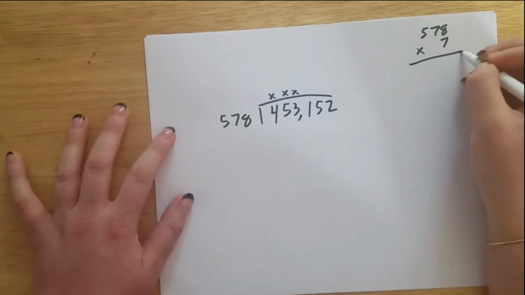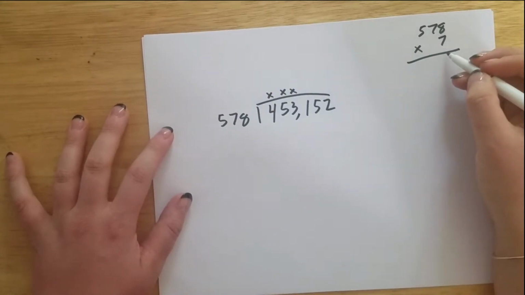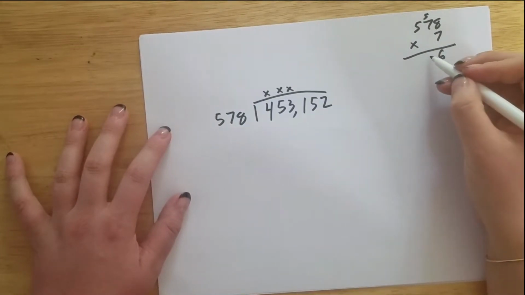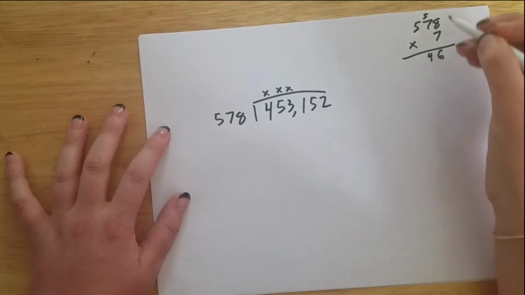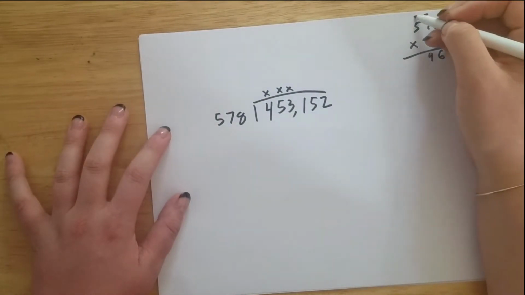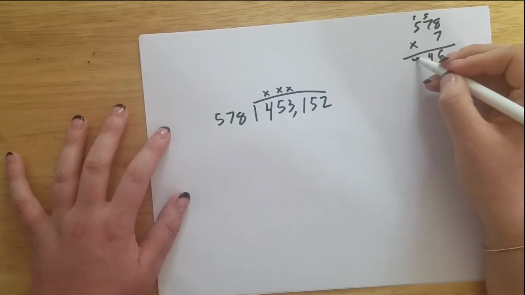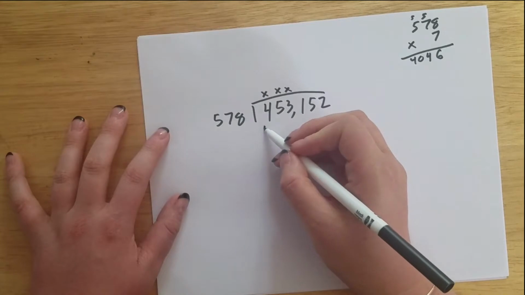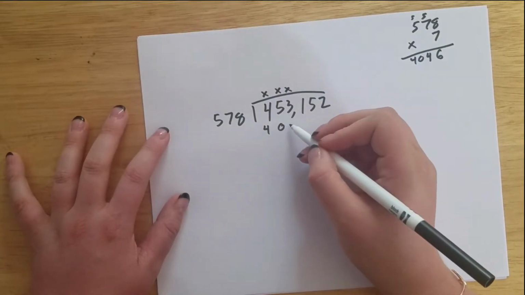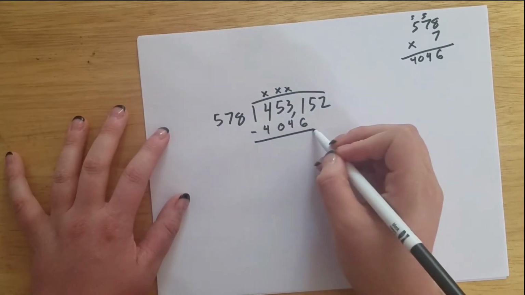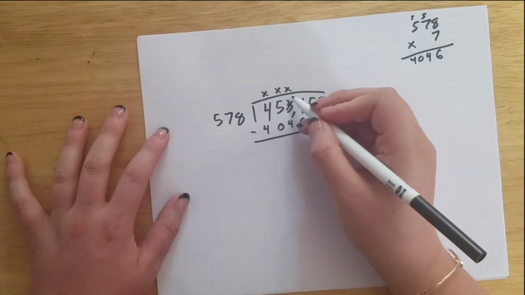Now I have to multiply 578 by 7 and hope it's right. Looks good, so let's subtract it from 4,531 with a lot of borrowing.